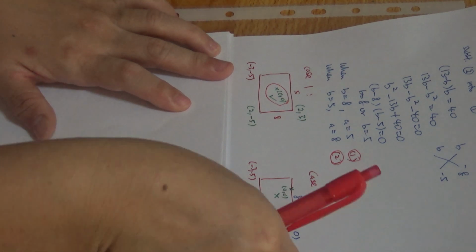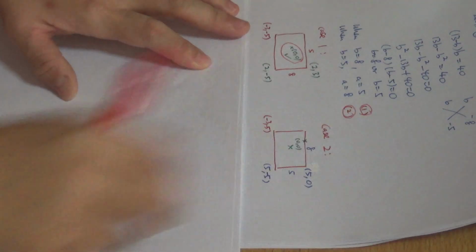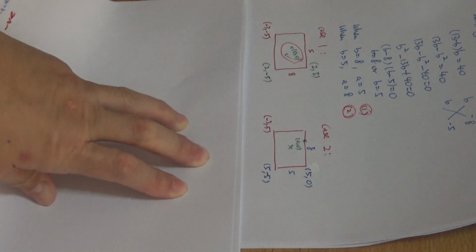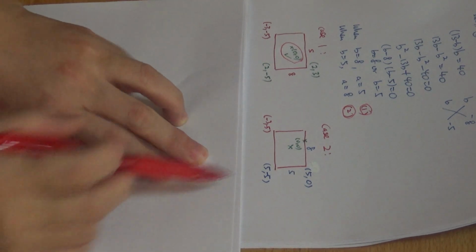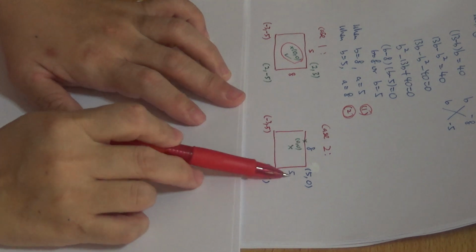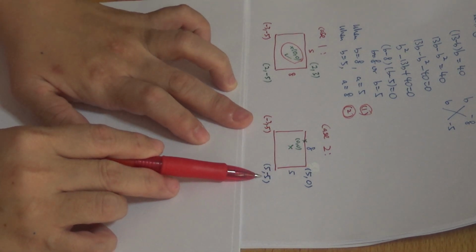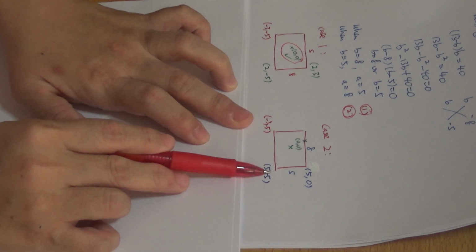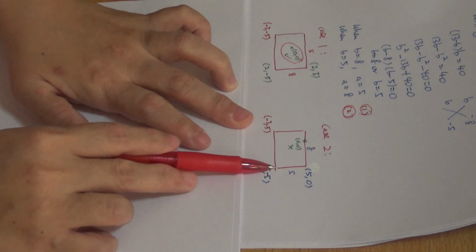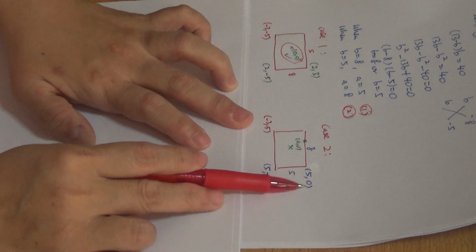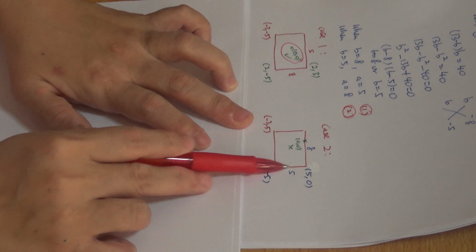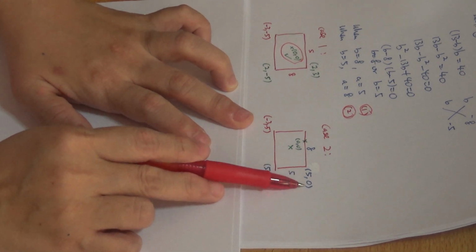Okay, now let's check case 2. Case 2 will have 8 and 5, the other way around. Now if this is 8, I will have 5, and the y coordinate is still -5 because it's on a horizontal line, and I move 5 units up, I will get to 0. It's because the x coordinate is the same, move vertically up, (5, 0).